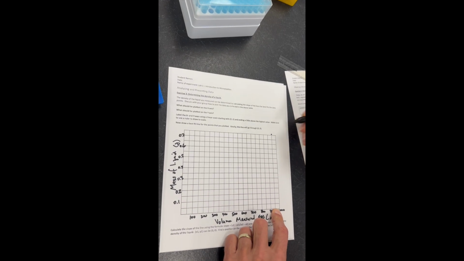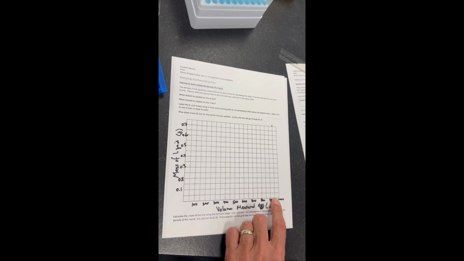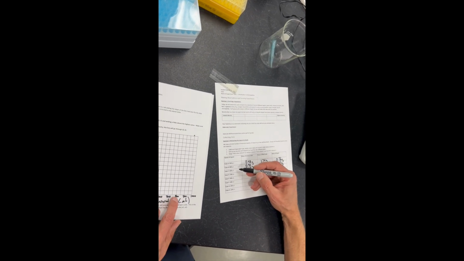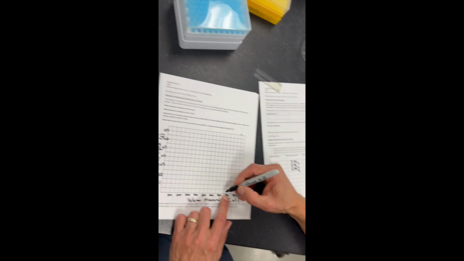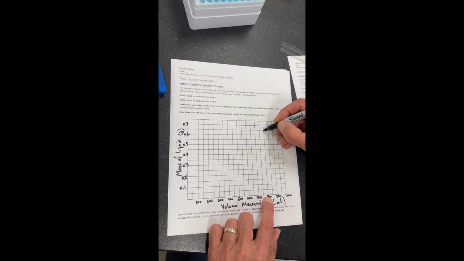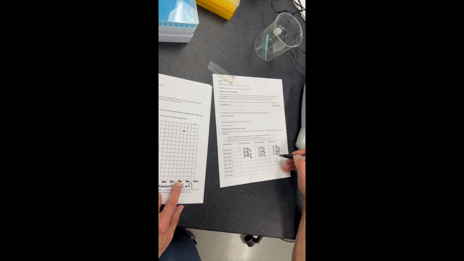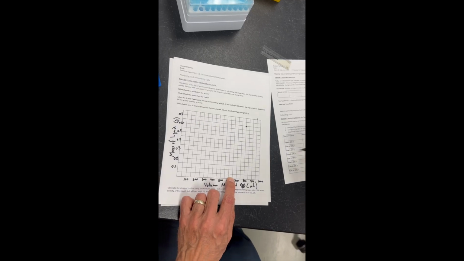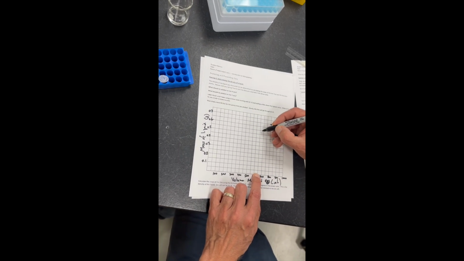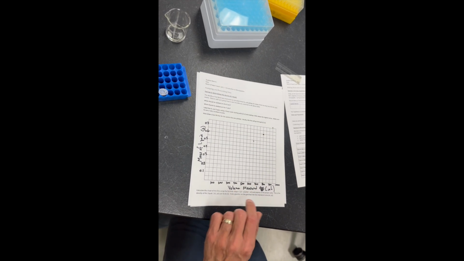Didn't give myself quite enough room. And then we have 800 microliters, which is right here with 0.65. And that's going to be right here. And then we will have at 650 microliters right here, 0.54. Going to be about right here.